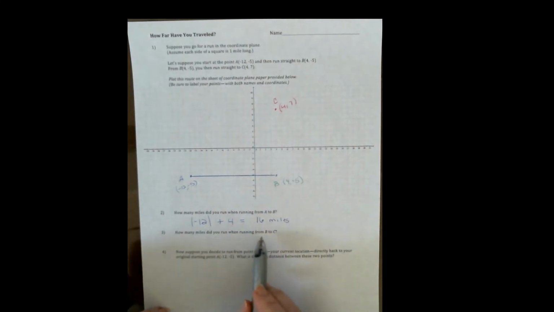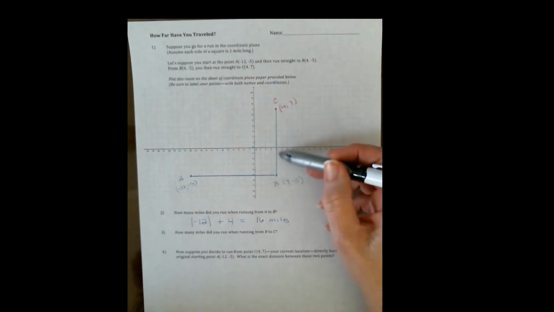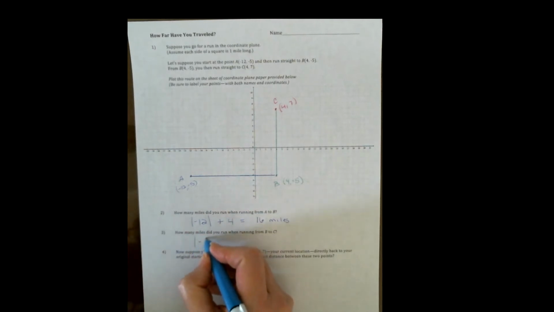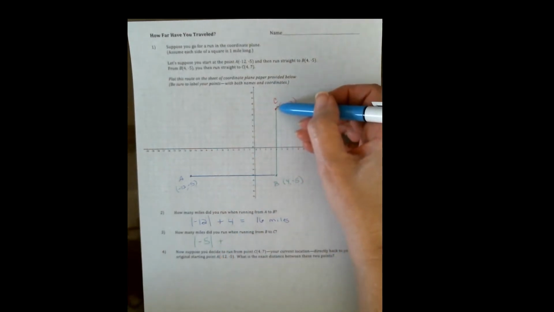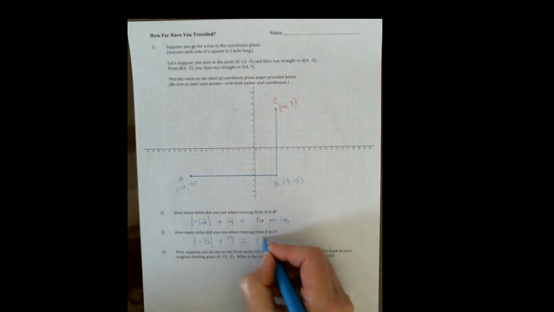How many miles did you run when you were running from B to C? Okay, let's draw that one. All right, well, same kind of idea, right? From here, I was 5 below the x-axis. So the absolute value of that -5 is just +5 distance. And from here to here, on the y-axis, we went up 7. So that is a total distance of 12 miles.